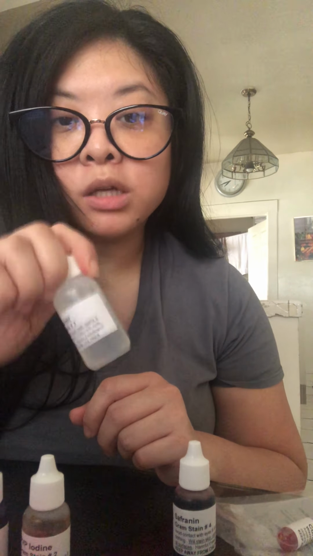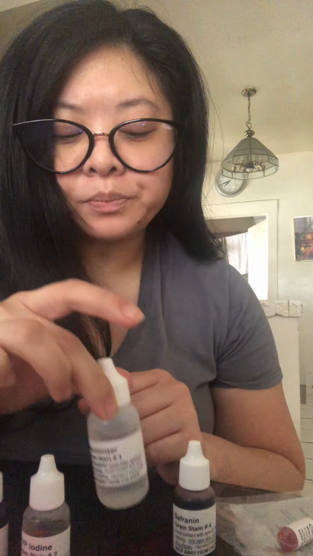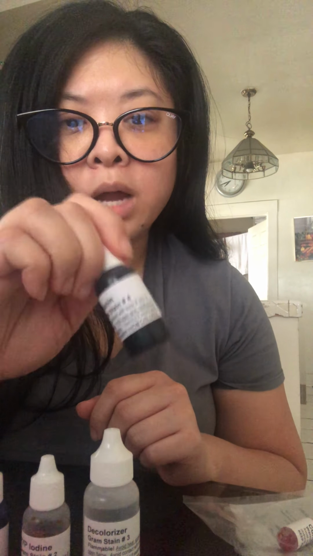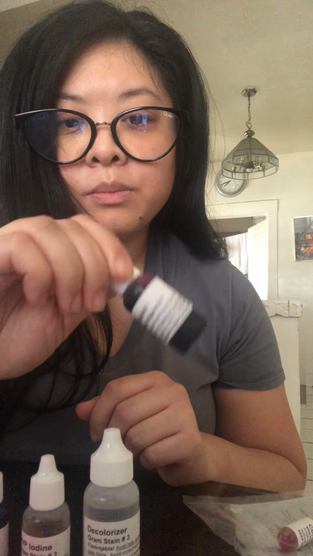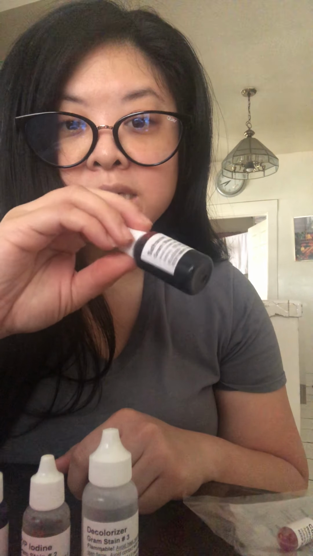And then next is the decolorizer. The decolorizer strips off the color. The gram positive stay purple, and the gram negative washes away. So that's what happens with the decolorizer, and you leave this on for about 30 seconds. And then next is the safranin, which turns the gram negative pink. So the gram positive cells stay basically the same, and the gram negative turns pink.